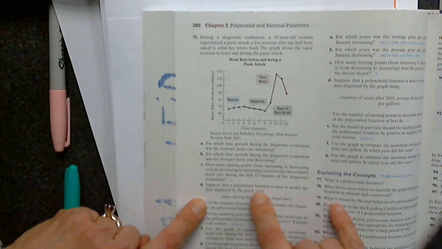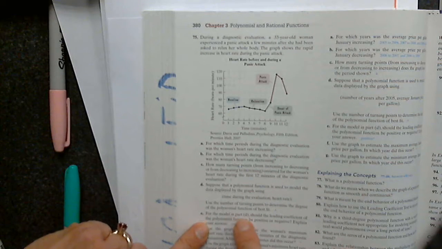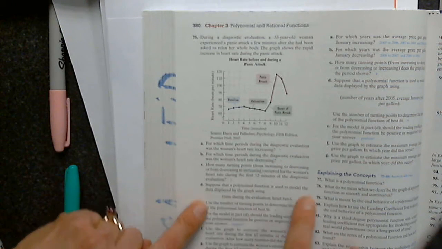3. Right. For the model in part D, should the leading coefficient of the polynomial be positive or negative? Positive, right? Okay. And use the graph to estimate the woman's minimum heart rate during the first 12 minutes of the diagnostic. So I want to determine the minimum between the first 12 minutes. 65. Like 65-ish, somewhere in there. Right. That is the minimum. What about the maximum? 115, 114. When? 10 minutes into the study.